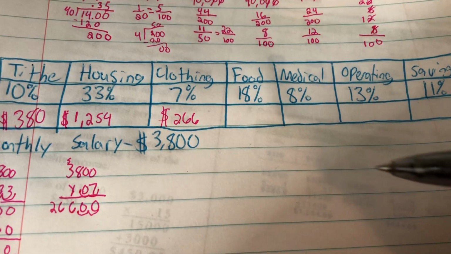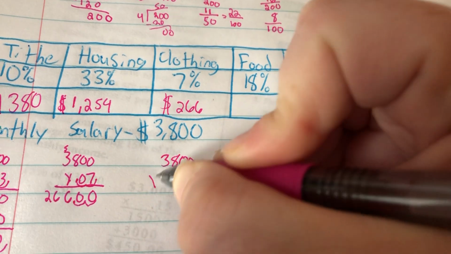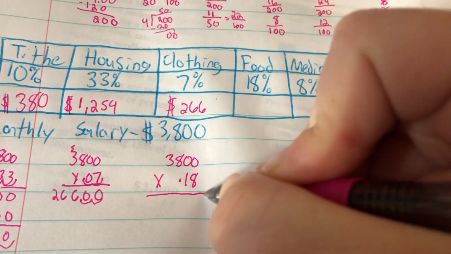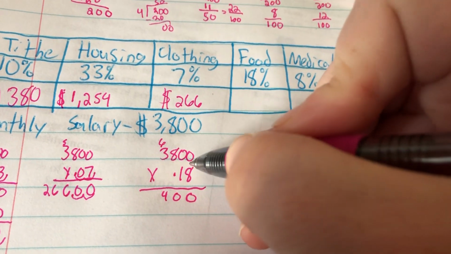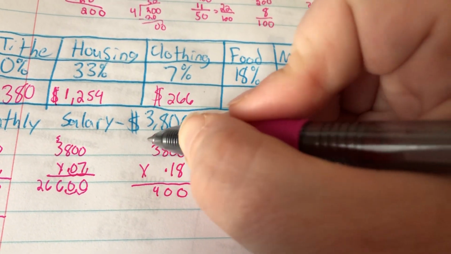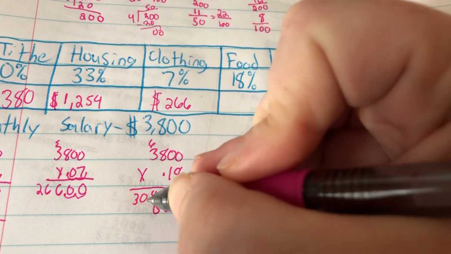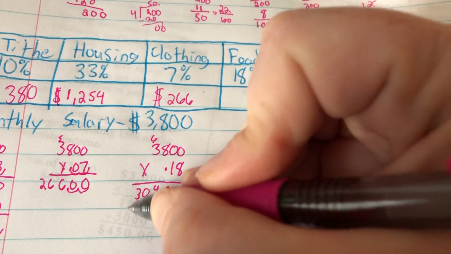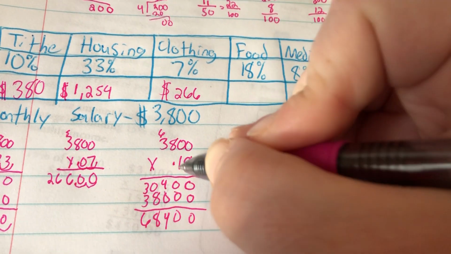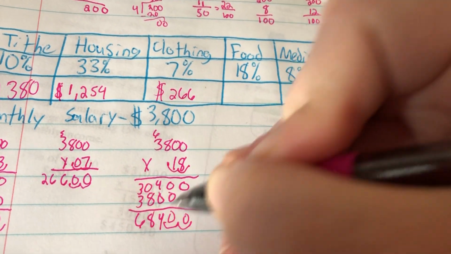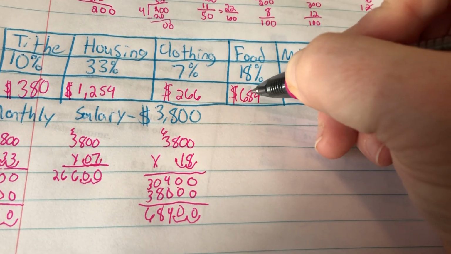So that's a good way to double check that you're at least on the right track. Okay, food, they spend 18%. So 3,800 times 0.18. 8 times 8 is 64. 8 times 3 is 24, plus 6 is 30. 1 times 8 is 8, 1 times 3 is 3. 3 plus 3 is 6. 2 decimals. They spend $684 a month on food.